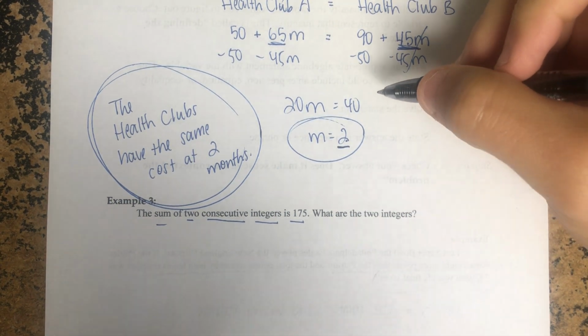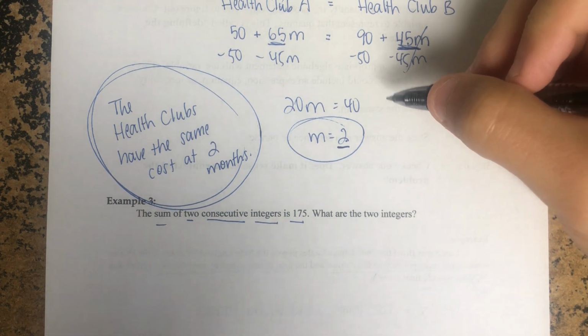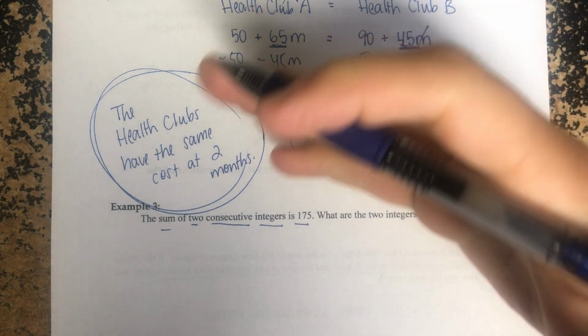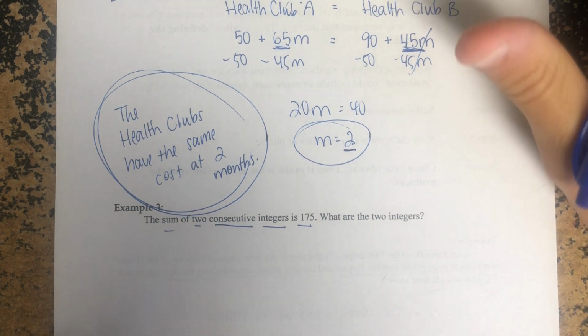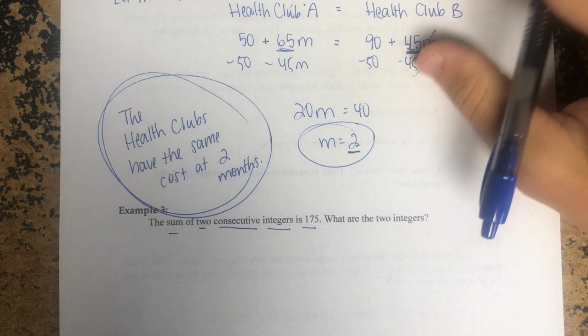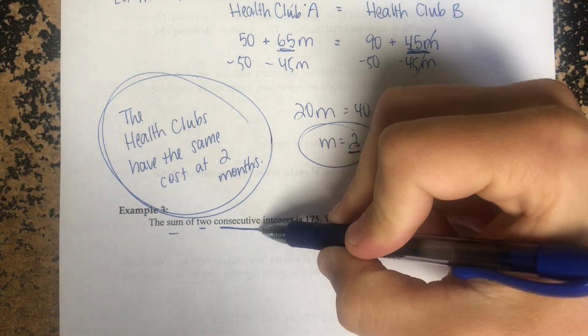So these are the most common questions where students feel like they can find these out quicker than following the steps and the equations, and I completely understand. That's fine with me, but there are a couple of things I need to go over with you. First of all, consecutive means in a row.